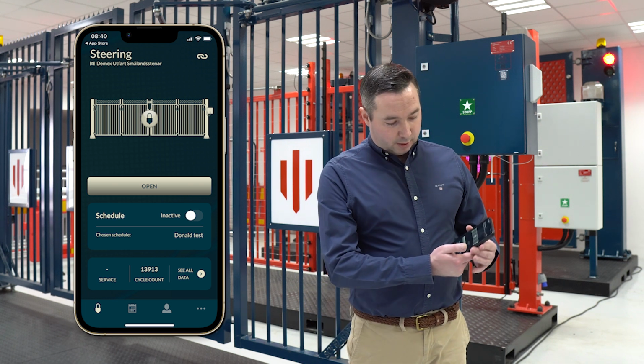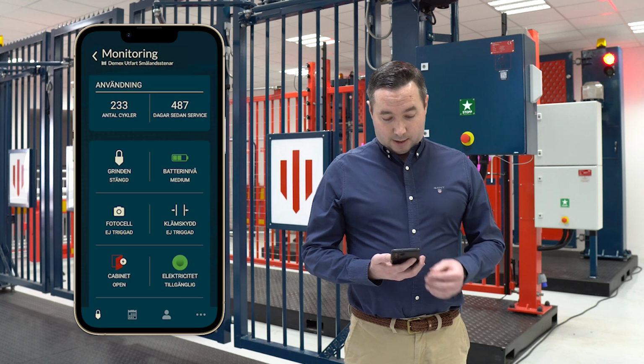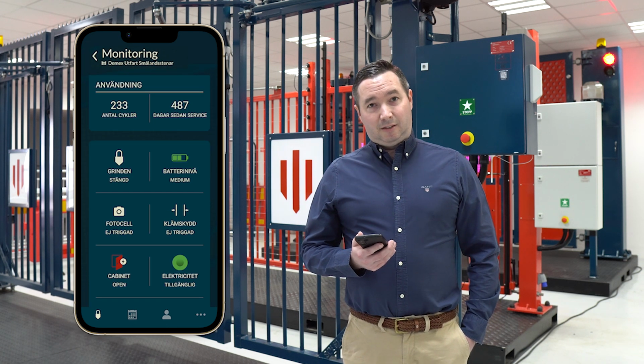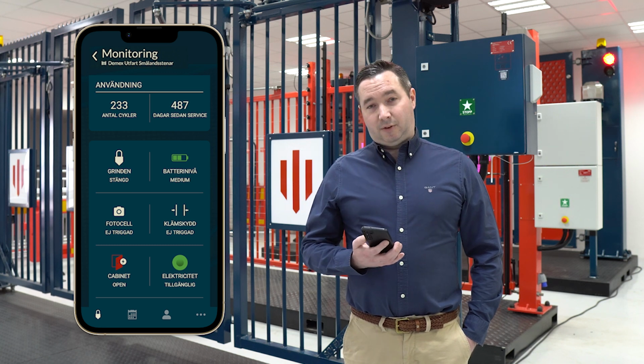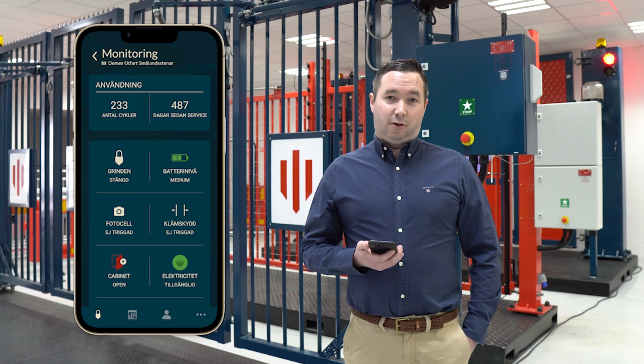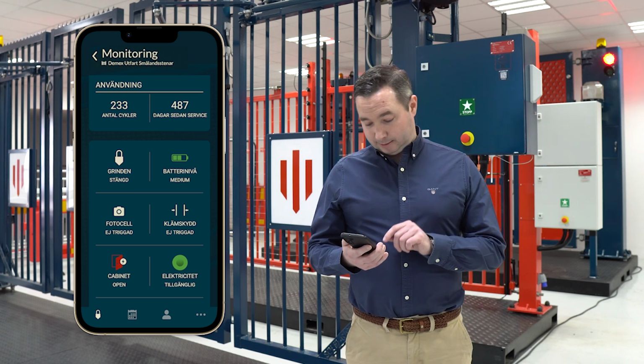You can also, if you click on see all data, you can see some more data, which is, for example, if the safety edge has been triggered, like if someone's been hitting the safety edge, or if the cabinet is open, or if the photo cell has been triggered. So here we have a good overview of the general status of the gate.